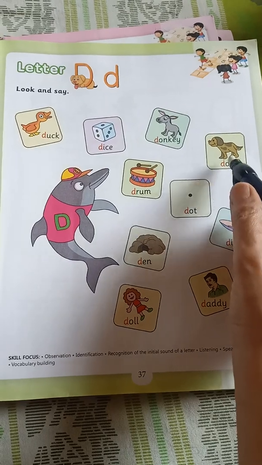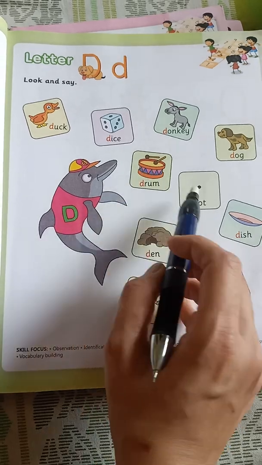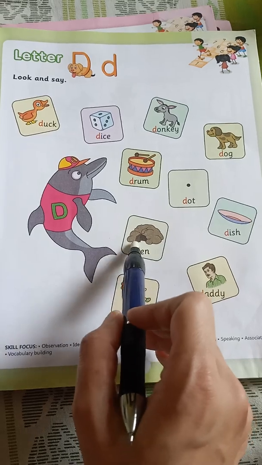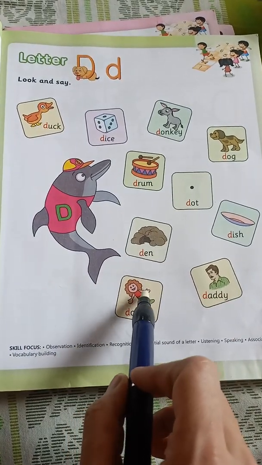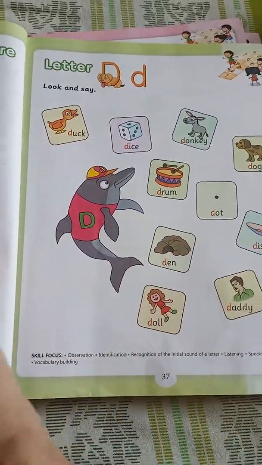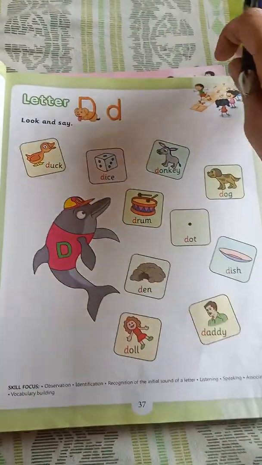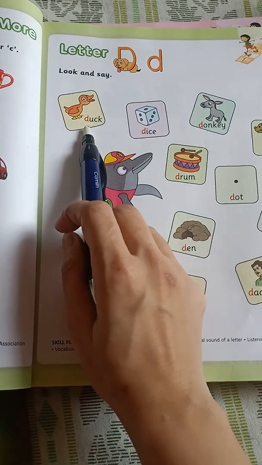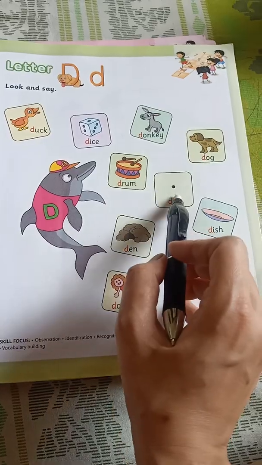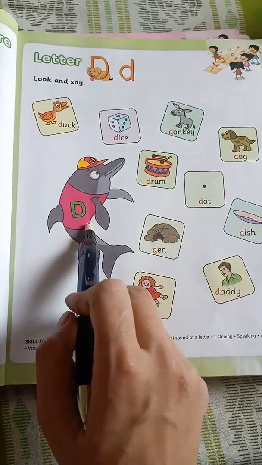Then we have D for dog, D for drum, D for dot, D for dish, D for den, D for doll, D for daddy, and D for dolphin. Okay, so if you see, there are so many things that start with the letter D. So we have duck, dice, donkey, dog, drum, dot, dish, den, doll, daddy, and dolphin.